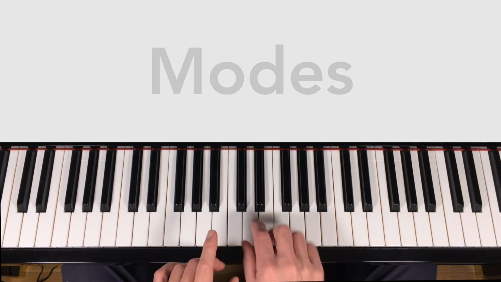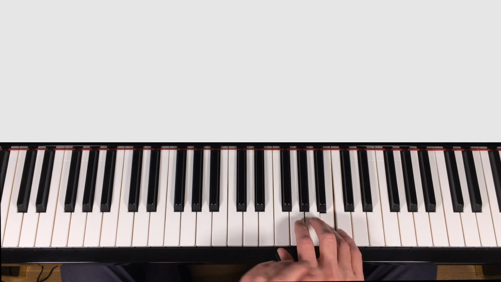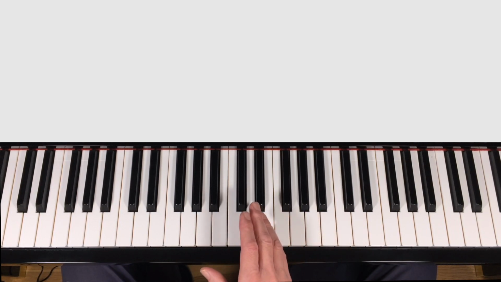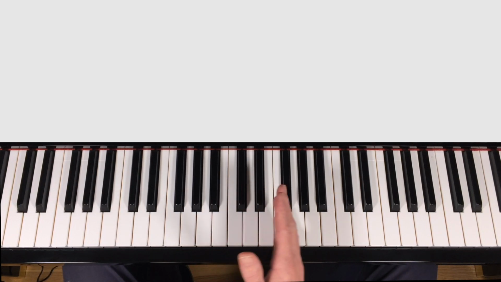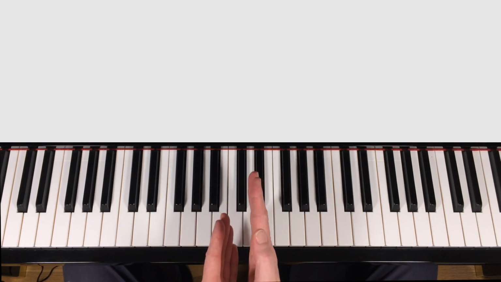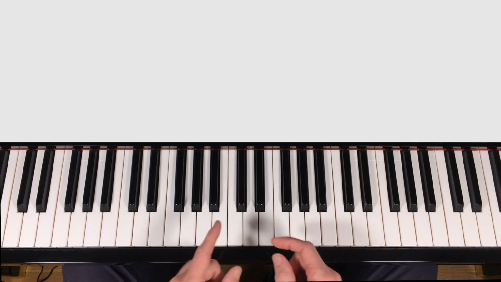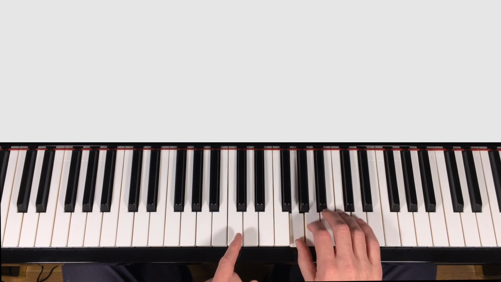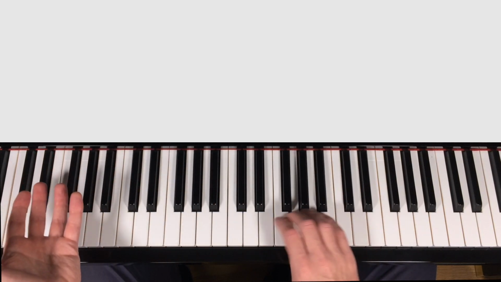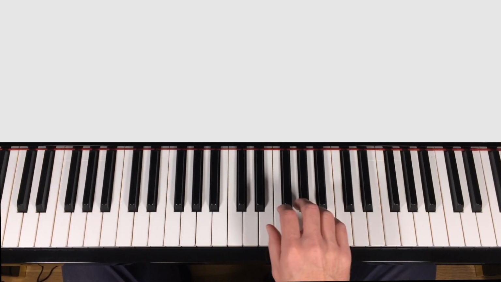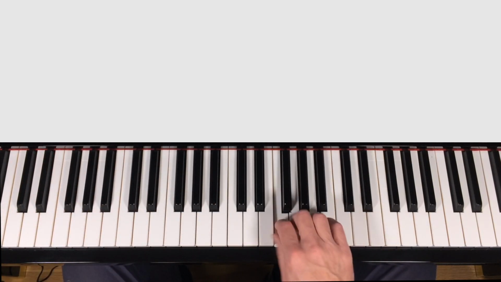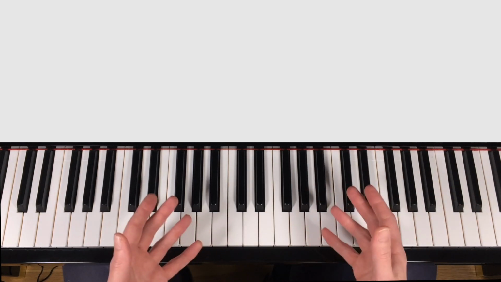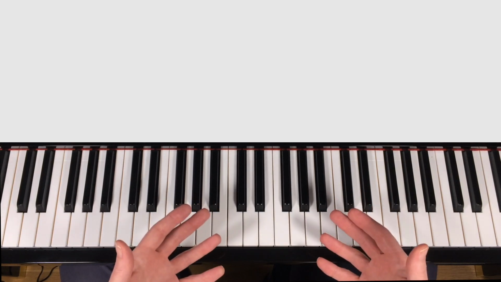The C major scale looks like that. That's something we are familiar with. And the modes are basically a major scale, but taken at different points. So the second mode is that. The third mode, the fifth mode, and so on. And we've given them names.